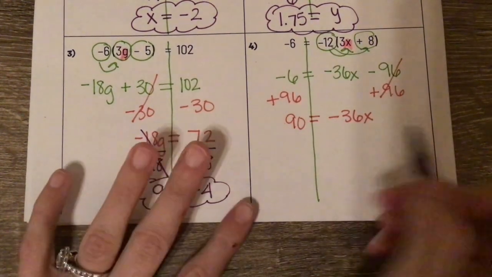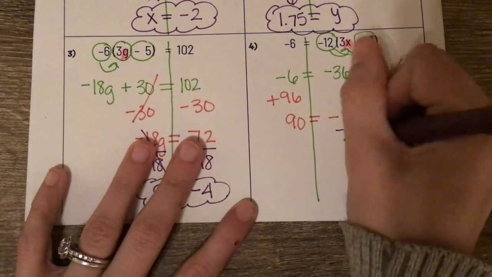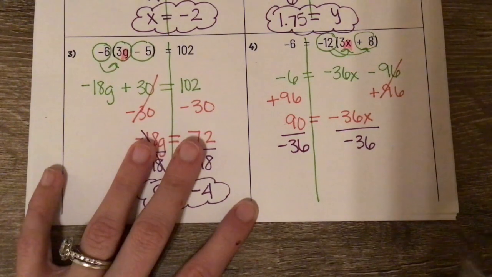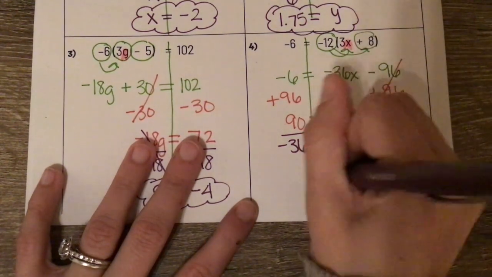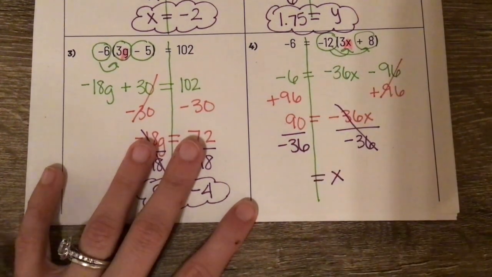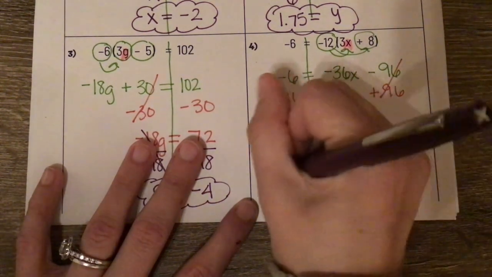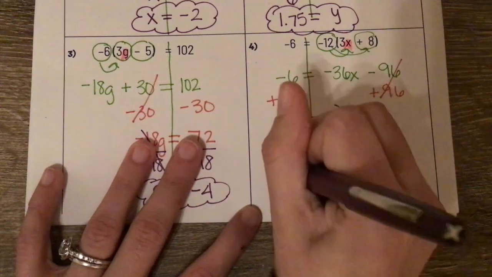And last step, x is being multiplied by negative 36. We're going to get rid of it by dividing by negative 36 on both sides. It's going to cancel out on the side with the variable. And then 90 divided by negative 36 is negative 2.5.